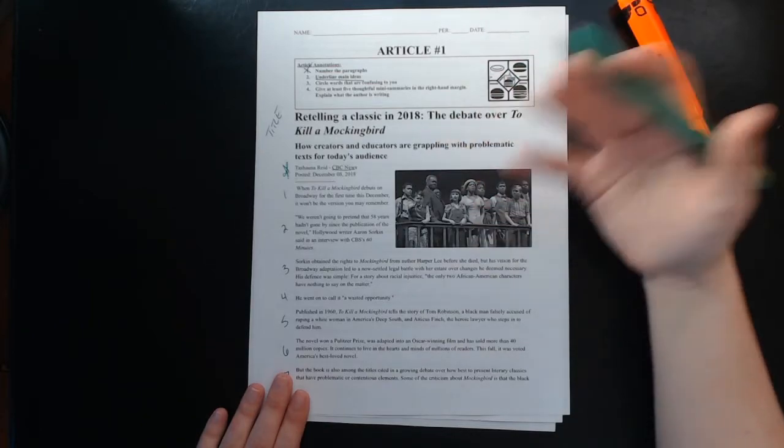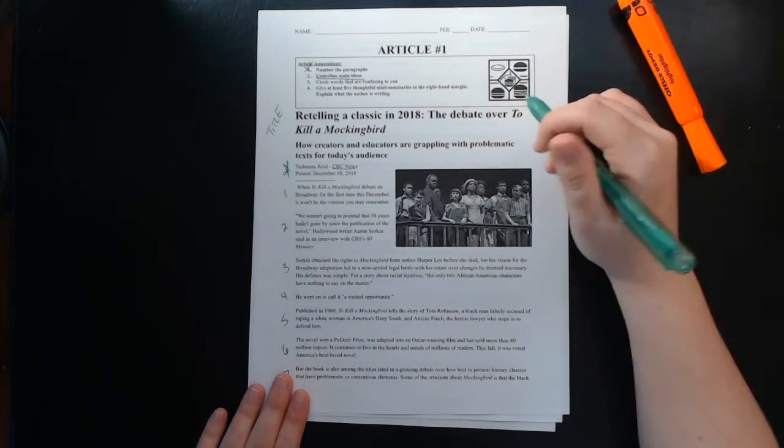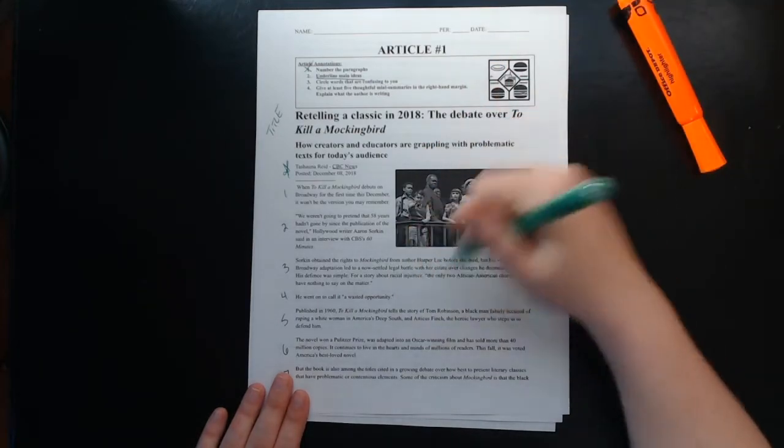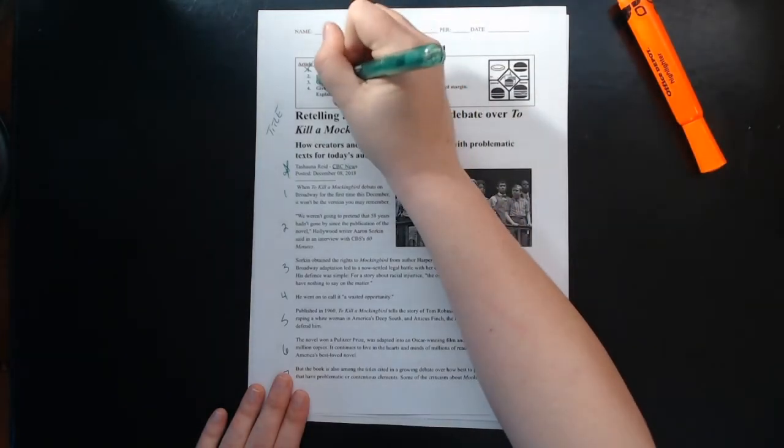Or maybe it's a word that you don't hear too often from your peers. So if you come across some of those big $10 words, just go ahead and circle those, even if you do know what they mean. And so, you'll circle words that are confusing to you.